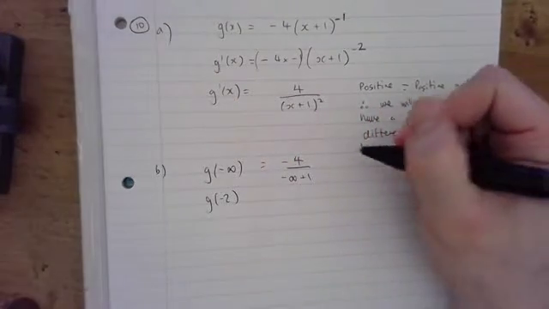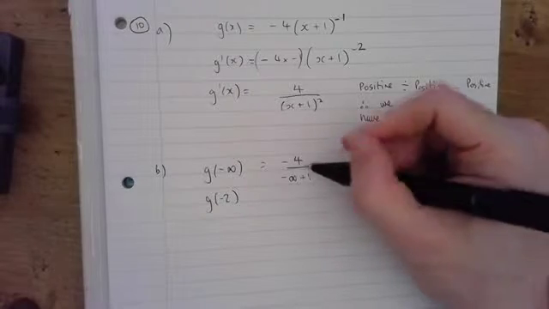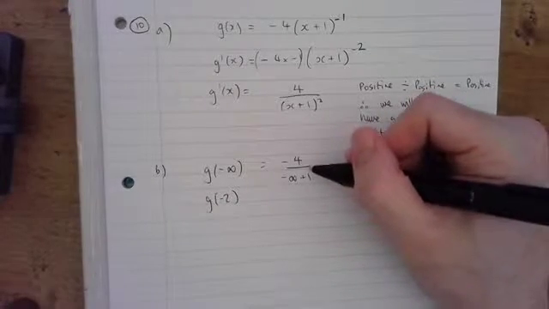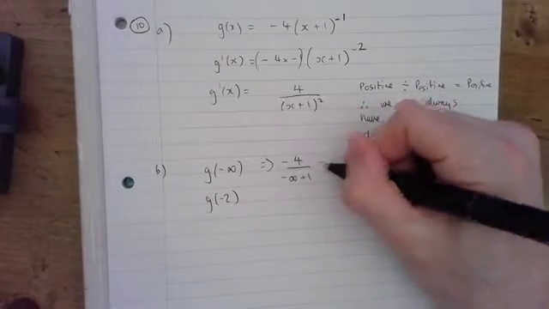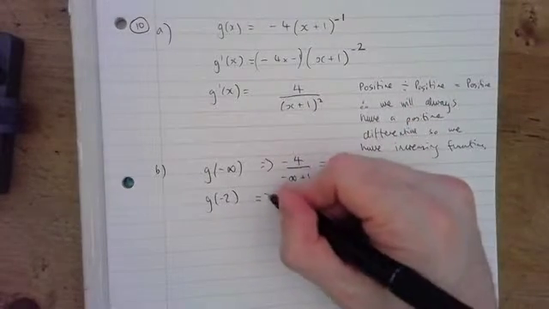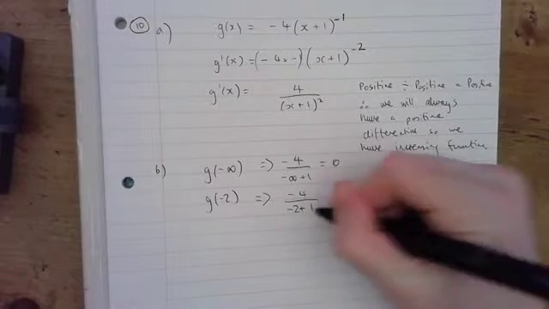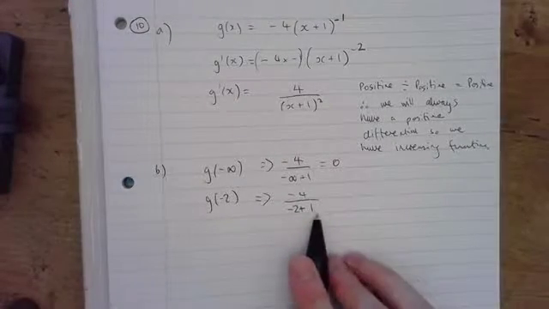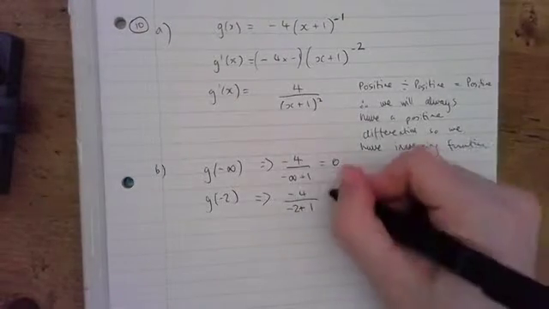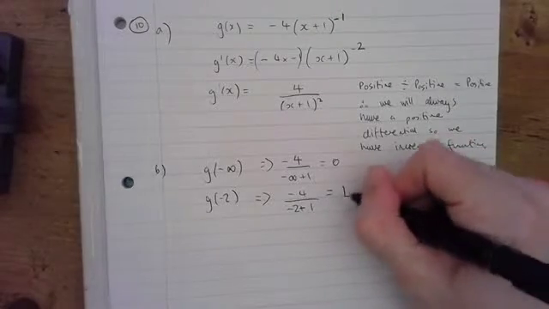Now, as we just had before, minus infinity plus 1 is minus infinity, and if you divide anything by infinity, it is going to become 0. So that's 0. And then this one here would be minus 4 divided by minus 2 plus 1. So that's actually going to be minus 1. Minus 4 divided by minus 1 is plus 4.